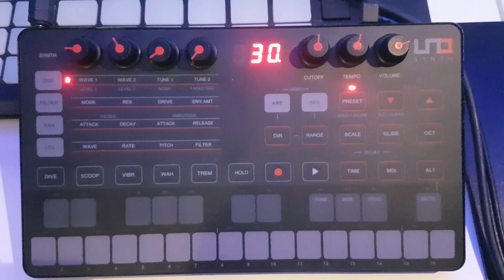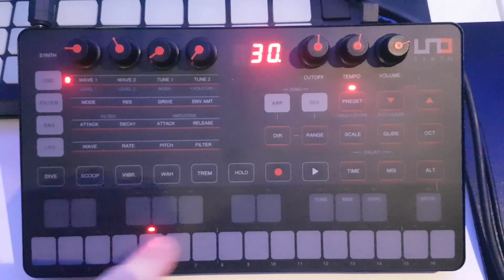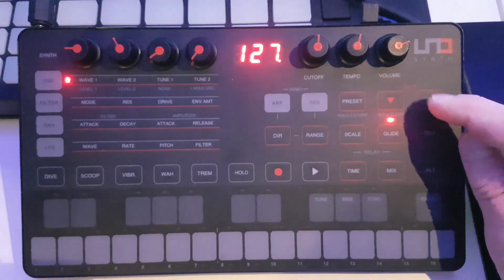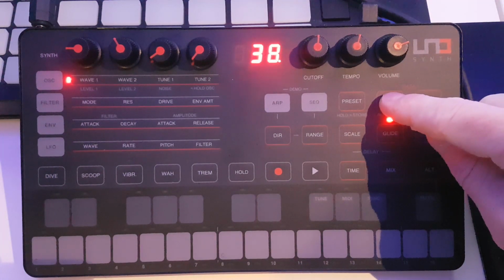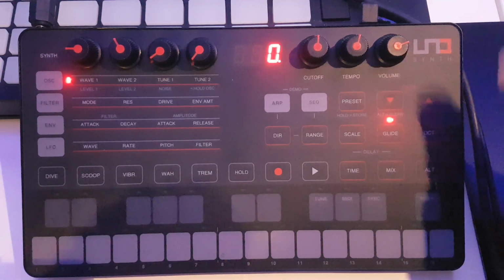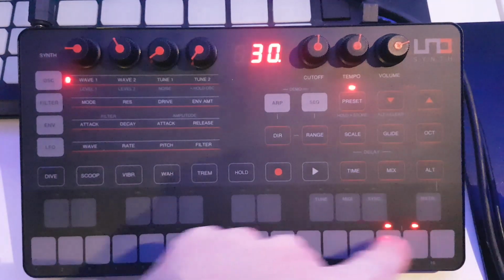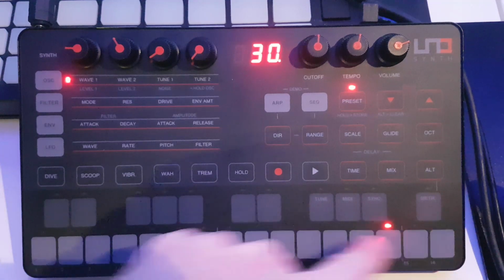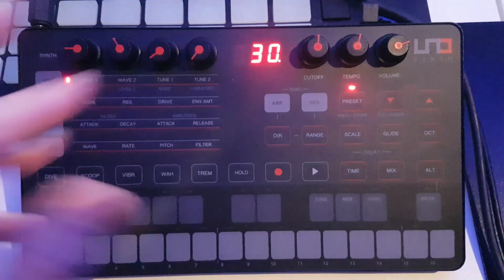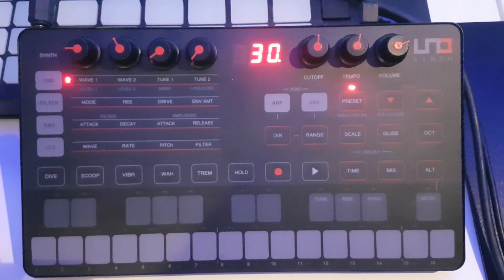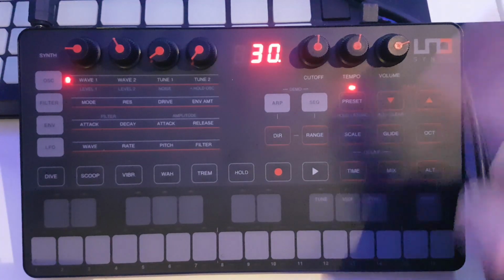You could also do a nice sort of glide down the scale. In fact, let's get the glide on, because you can do a glissando. Is that a word? I think that's the right word. Just up and down the bottom row, which you couldn't do if you were trying to go up and between the black buttons on the top.